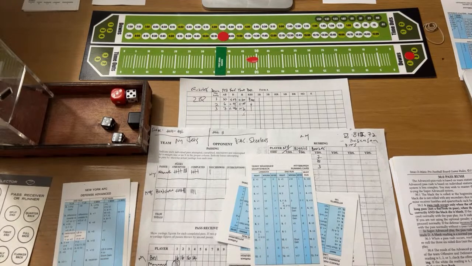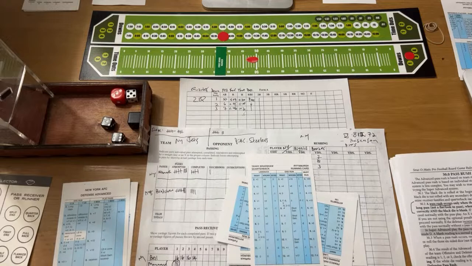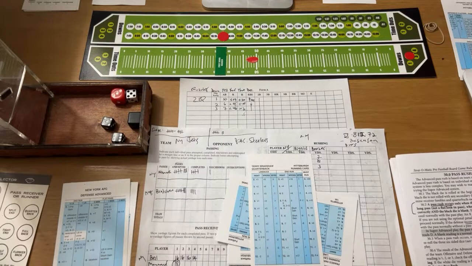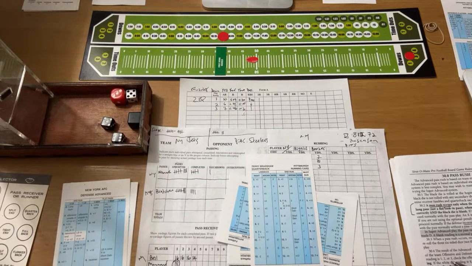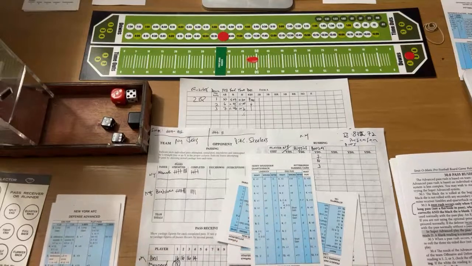Anybody at all? Oh. The result of the advanced pass rush is found at the bottom of the team offensive defensive rating cards. If the white die reading is 1, 2, or 3, which it wasn't, it was 5-11, check the team's defensive pass rush. Okay.